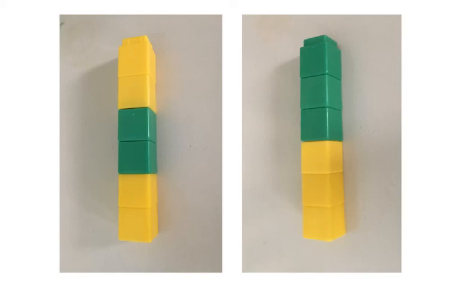Let's think about how they're different. What do you notice? Well, in this first picture, I see 1, 2, 3, 4 yellow cubes and 1, 2 green cubes. How can I represent that as an equation? 4 yellow cubes plus 2 green cubes is what? It was 6, right? Well, what do you notice about that second picture?